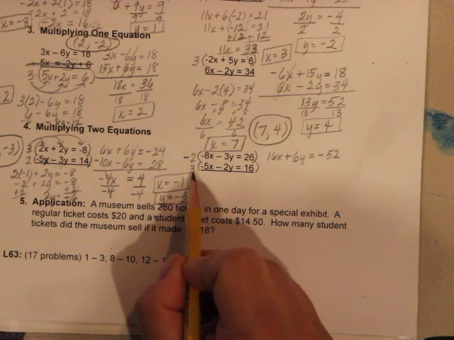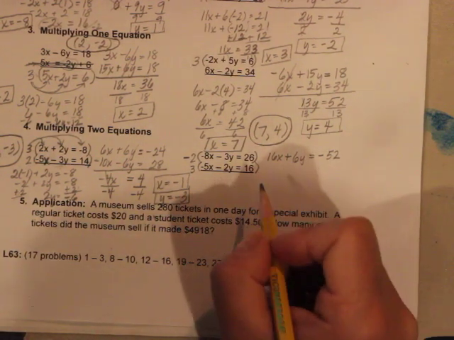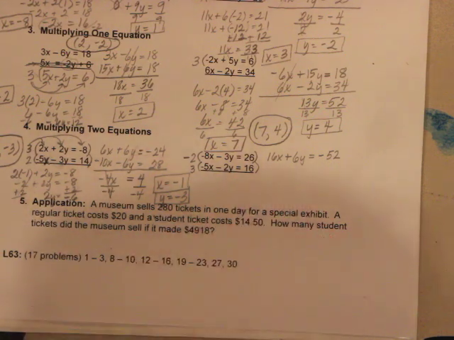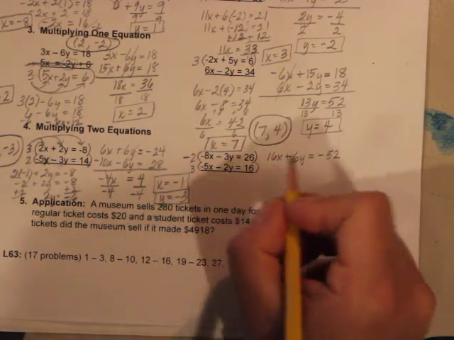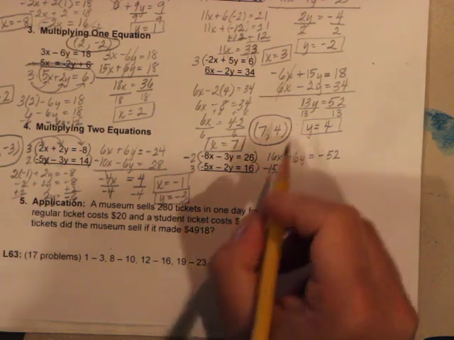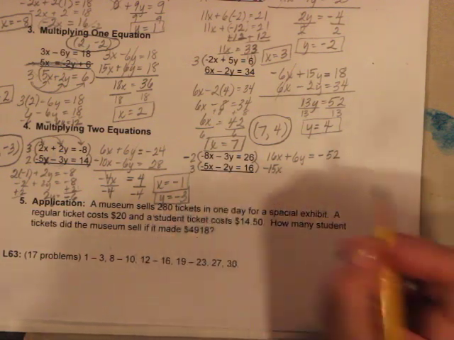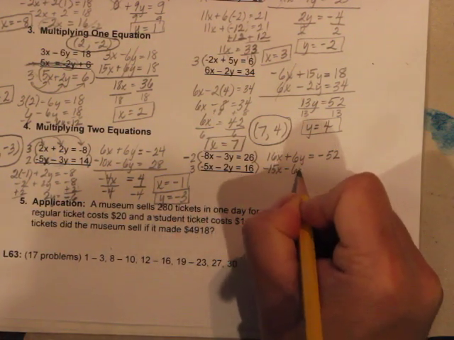Great. Let's multiply the second equation now. Remember, our goal is to eliminate one variable, so they need to have opposite coefficients. 3 times negative 5x is negative 15x. Oh, I like those numbers. That's looking like it's going to give me something small. I like that. 3 times negative 2y is negative 6y.